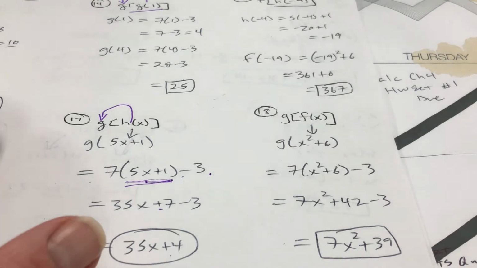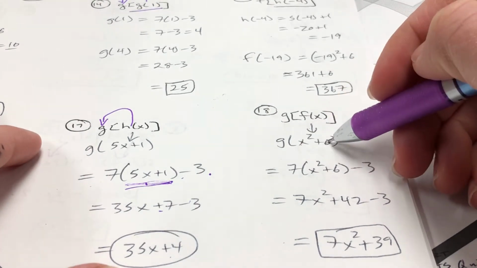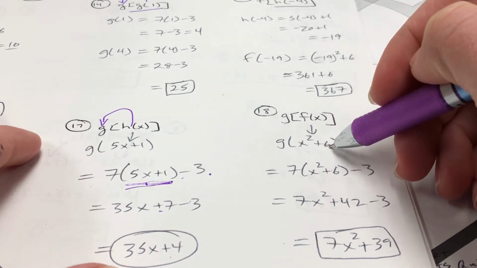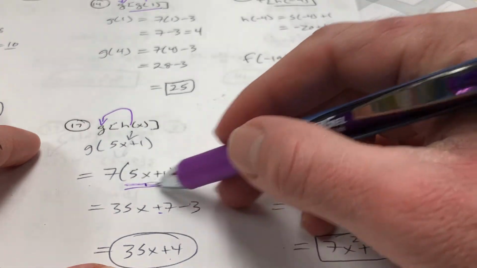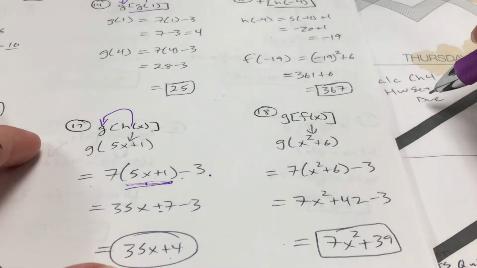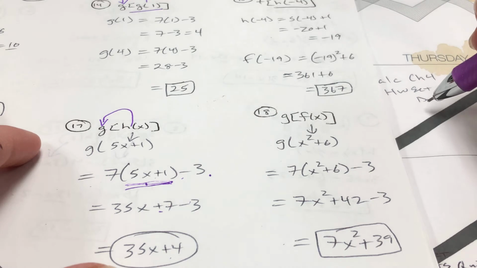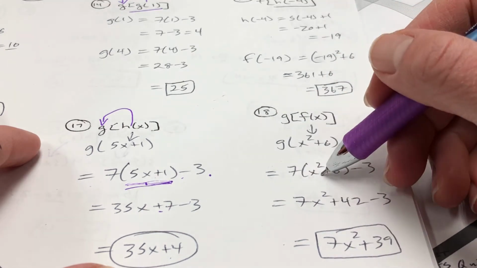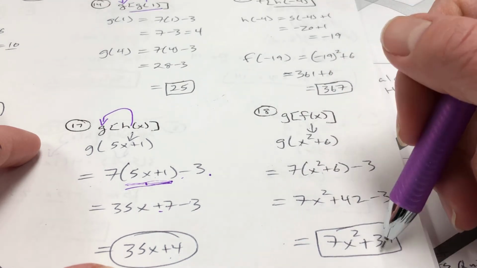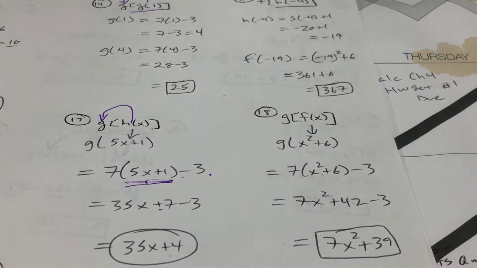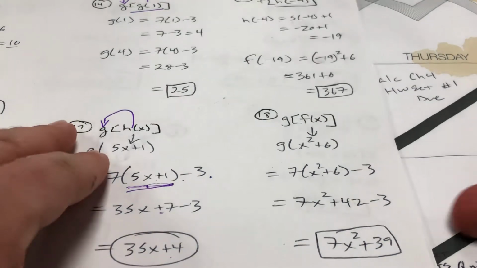G of f of x means g of x squared plus 6. I'm plugging x squared plus 6 in right here. 7 times x squared plus 6 minus 3. 7 times what I'm plugging in for x, minus 3. All right. Overall, that page should be pretty easy.